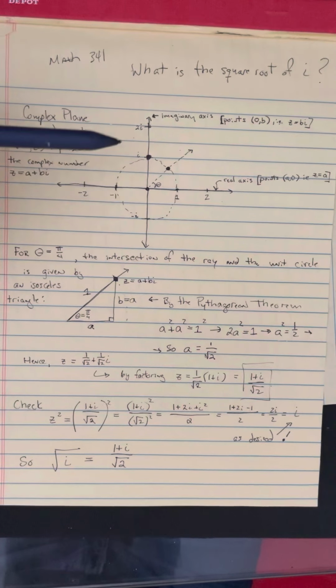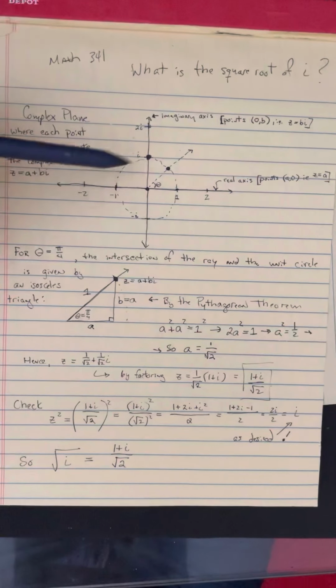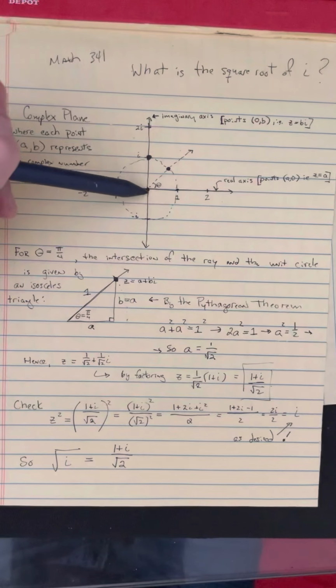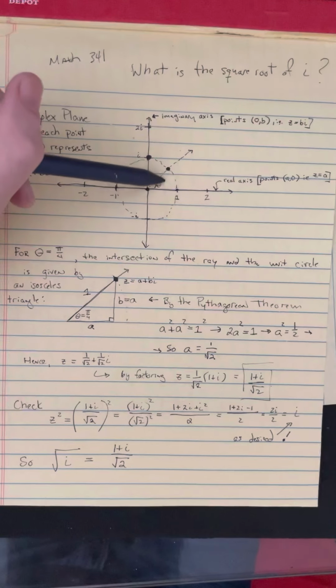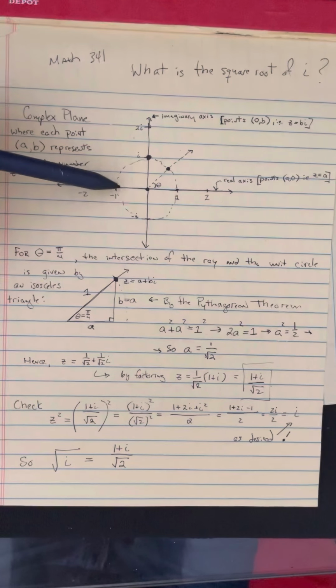Kind of cool, huh? Let's show that negative 1 squared is actually 1. So the modulus for negative 1 is 1. It's distance 1 from the origin. And the angle for negative 1 is 180 degrees, right? So if I do negative 1 times negative 1, I have to do 1 times 1, that's 1.